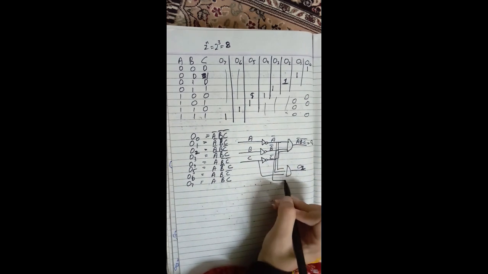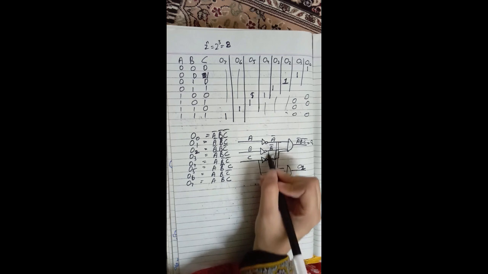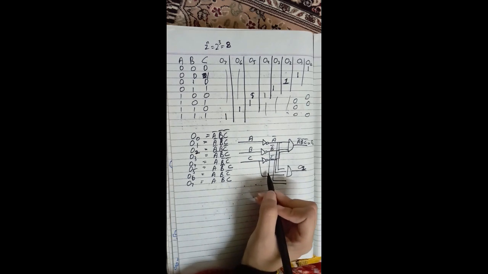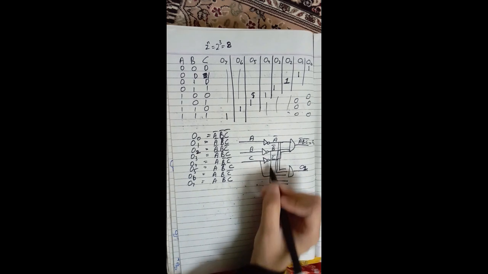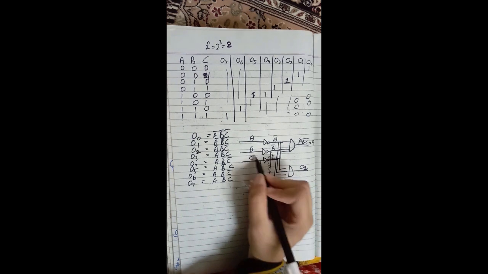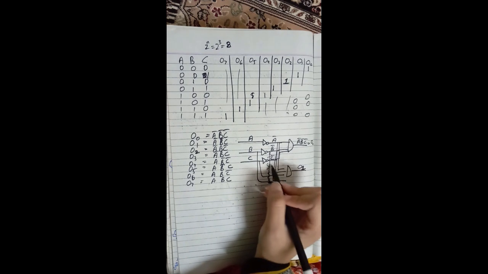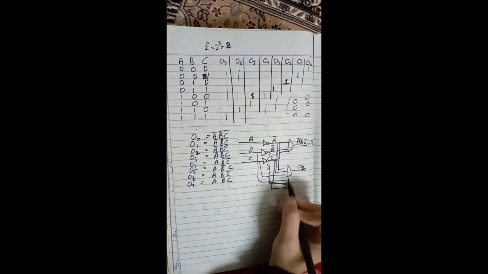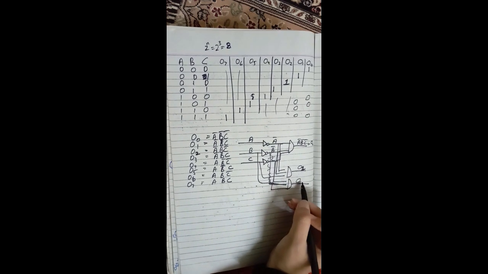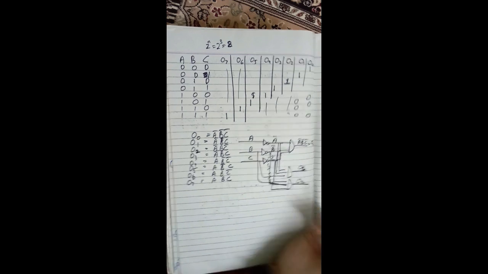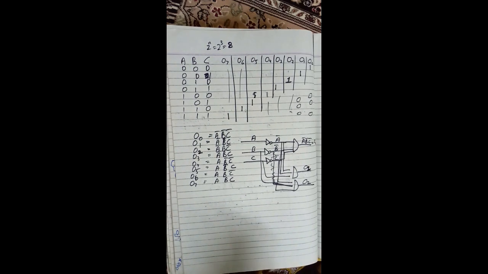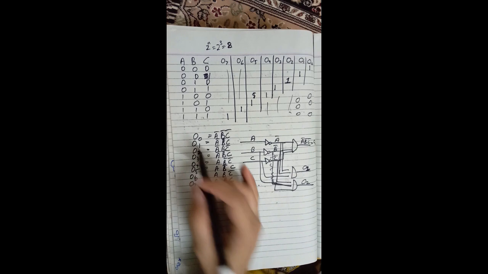We will take the A bar, not the B bar, this is B. We will take the B and the C bar and connect with the AND gate, output 2.